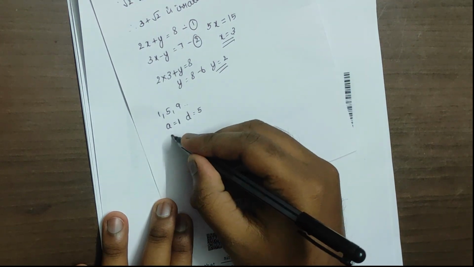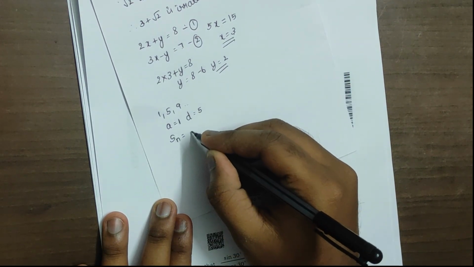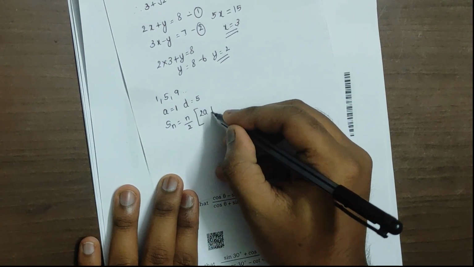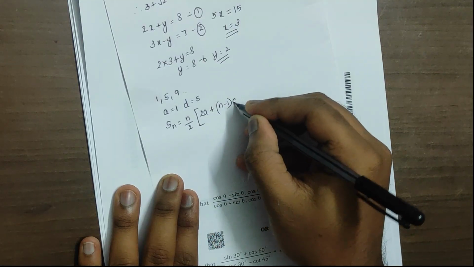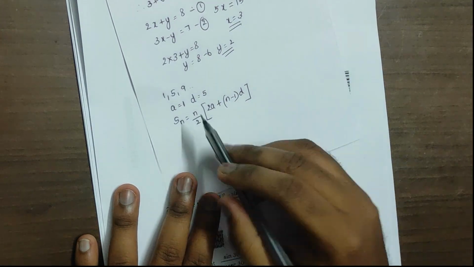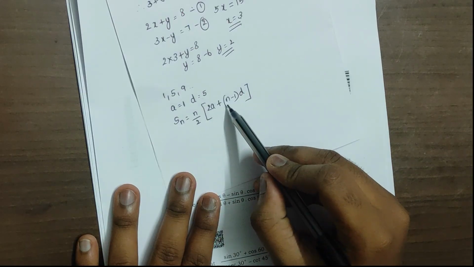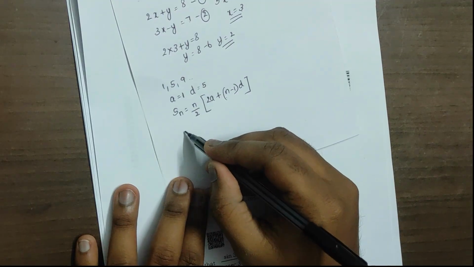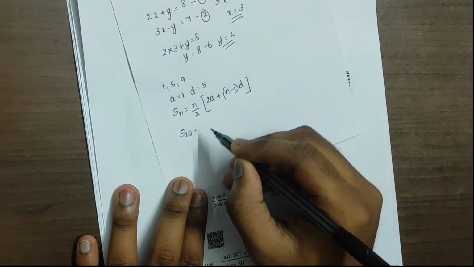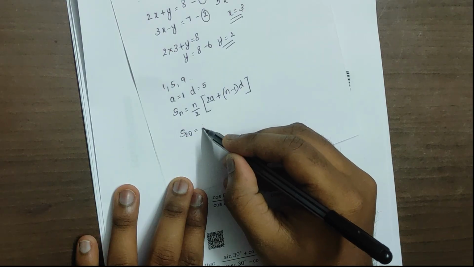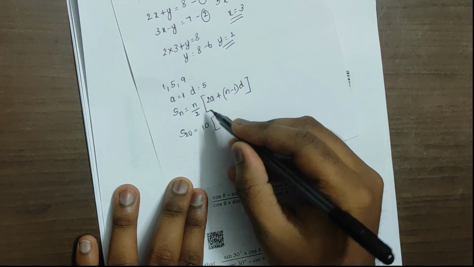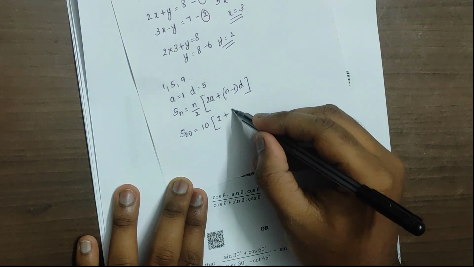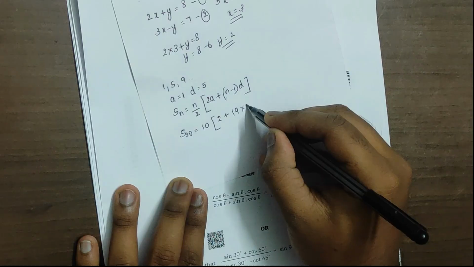We know the sum of the first n terms of an arithmetic progression is given as n by 2 into 2a plus n minus 1 into d. We know the value of a, we know the value of d, we know the value of n, and we have to find the value of S20. S20 is 20 by 2, that is 10, into 2 into 1, that is 2, plus n is 20, so 19, into d is 5.